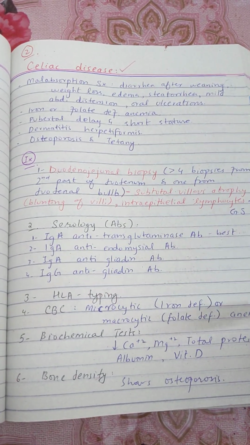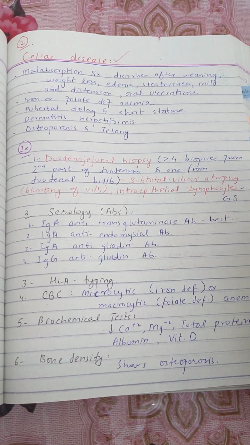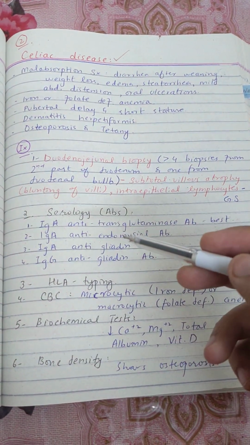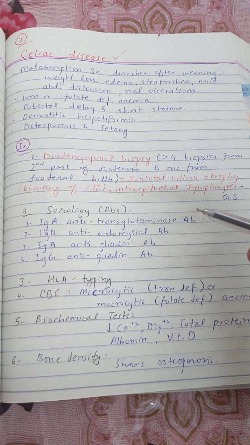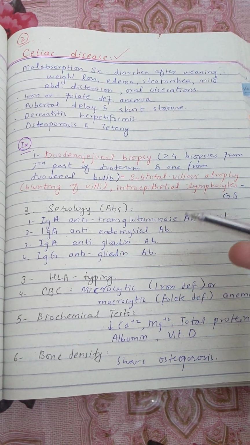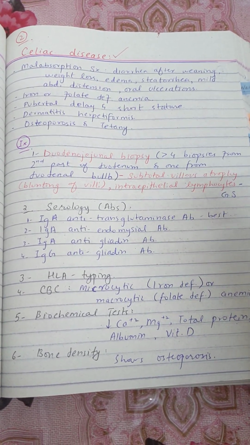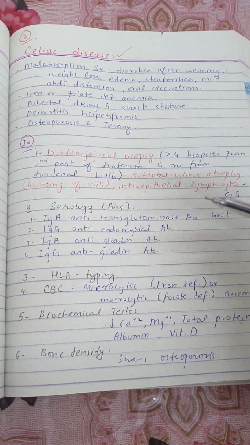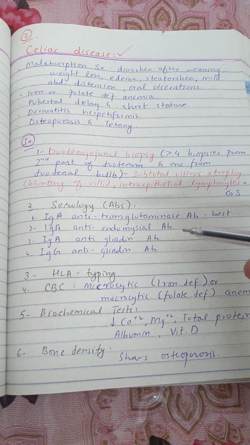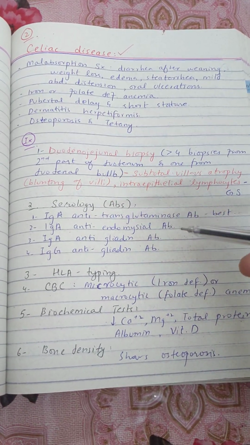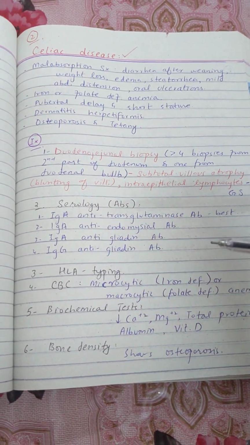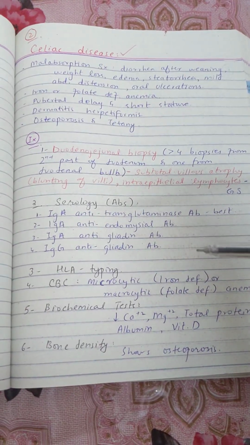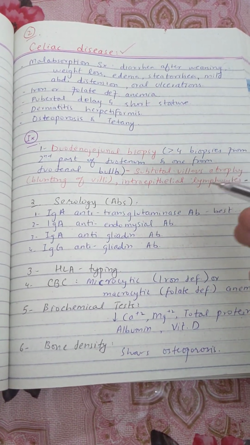Secondly, you can also do serology for certain antibodies. These antibodies include IgA anti-transglutaminase antibody, which is also called anti-tissue transglutaminase antibody, which is the best test to perform for celiac disease after biopsy. In addition to that, you can also do IgA anti-endomysial antibody, IgA anti-gliadin antibody, and IgG anti-gliadin antibody. So these are the antibodies that you can test for celiac disease.